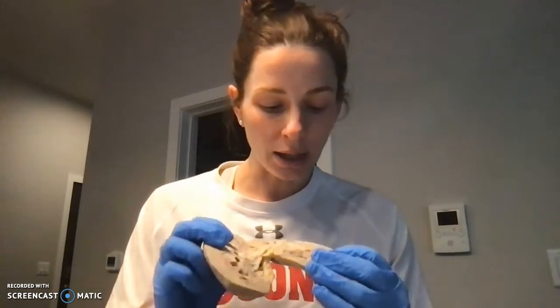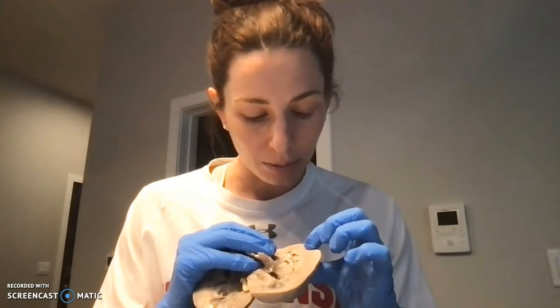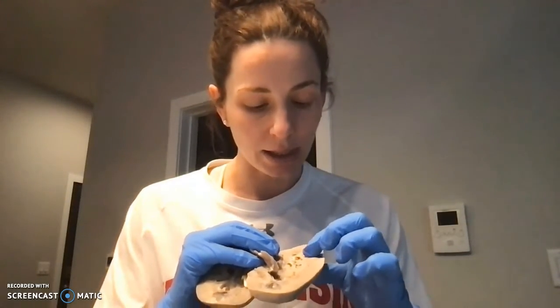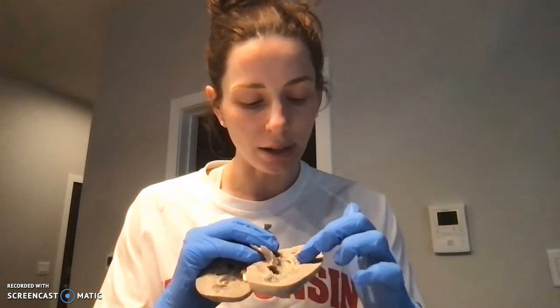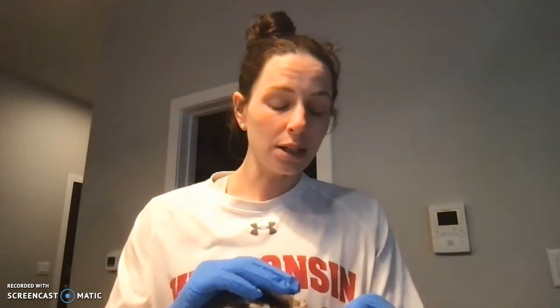I thought just opening up the kidney was super interesting. It was a little hard for me to really differentiate the pyramids specifically, but you can see the darker colored areas of the pyramid. You can see the definition of the cortex, which is really interesting.